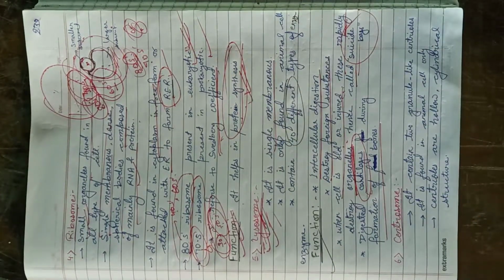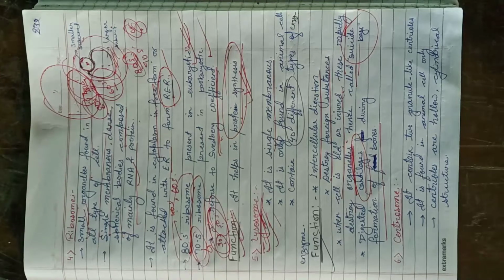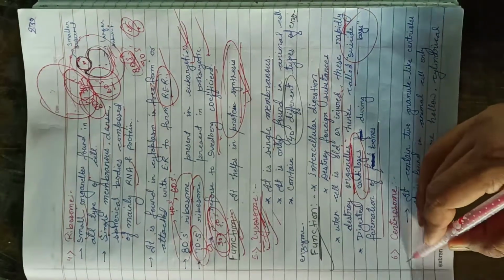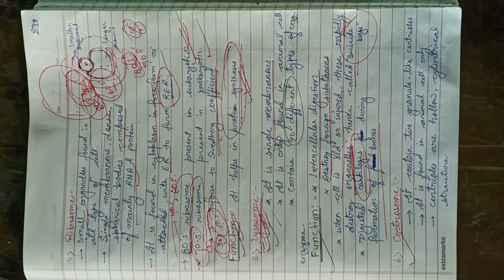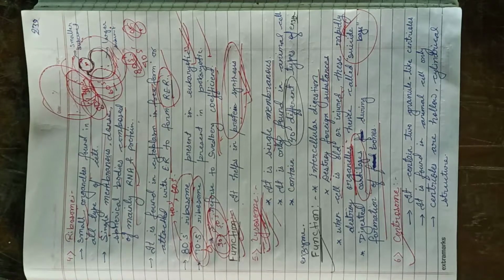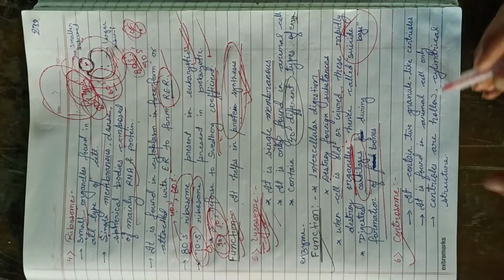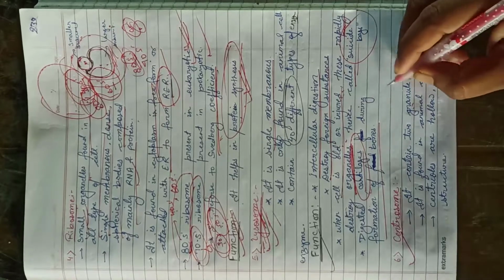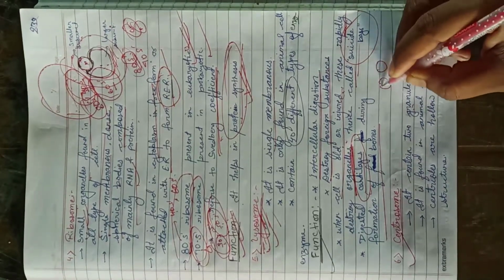Is it clear? Now another important cell organelle is the centrosome. It is also a cell organelle which is only found in animals. This contains granule-like centrioles.